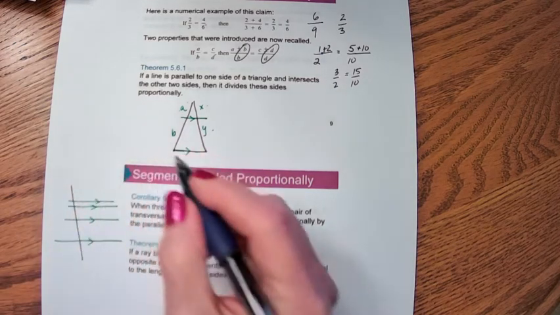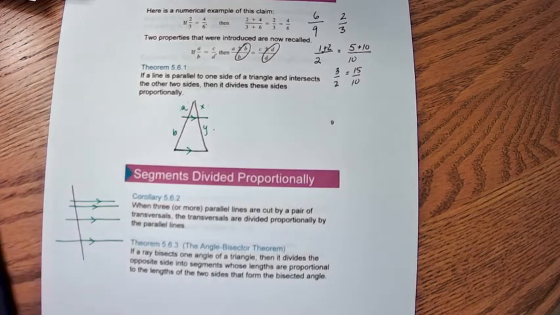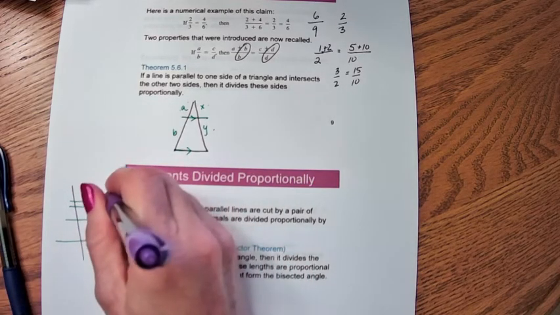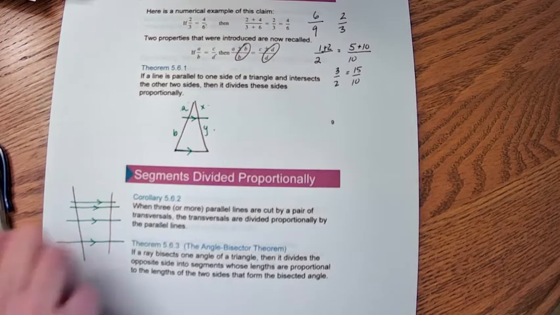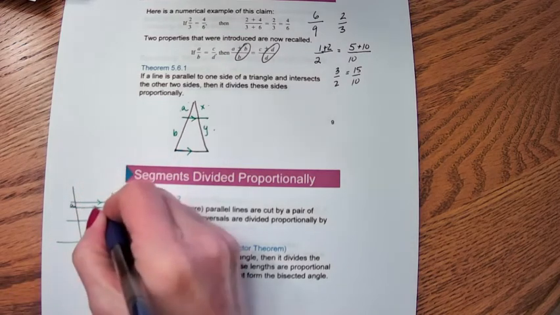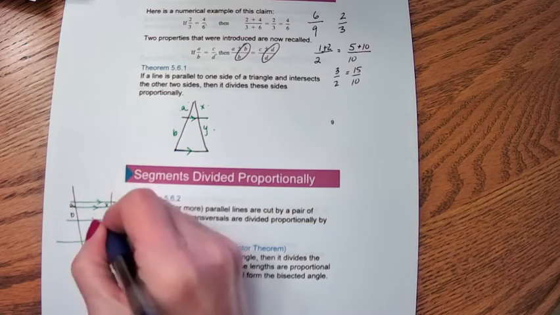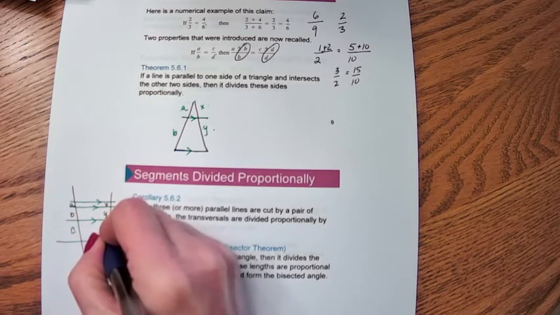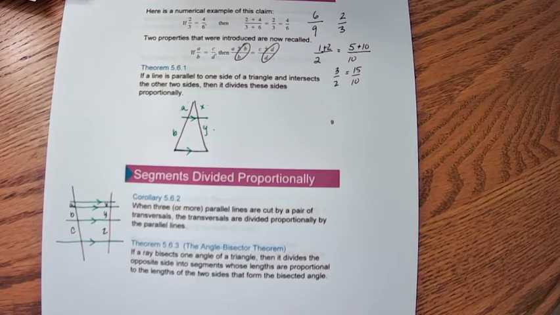If I'm cut by this transversal, and then I'm cut by this transversal, they are divided proportionally. So A is to X, as B is to Y, as C is to Z. Parallel lines cut by 2 transversals will be divided proportionally.